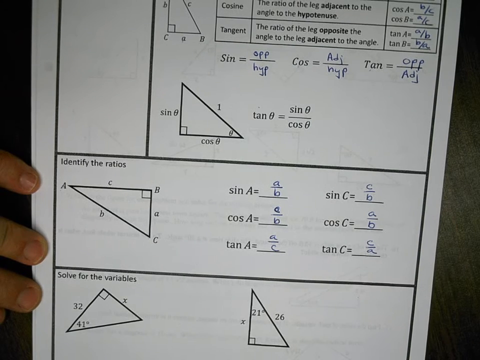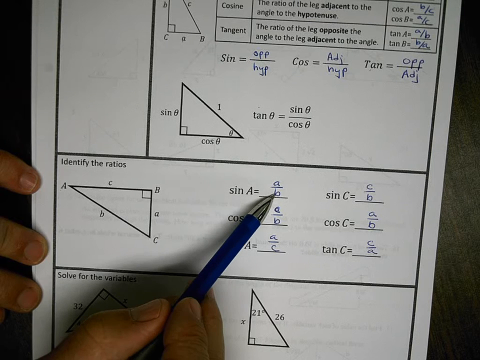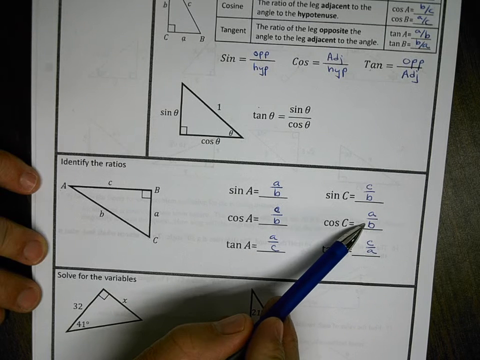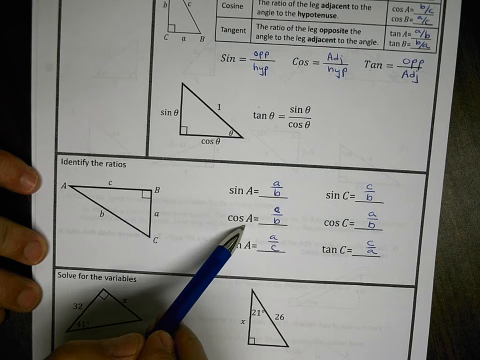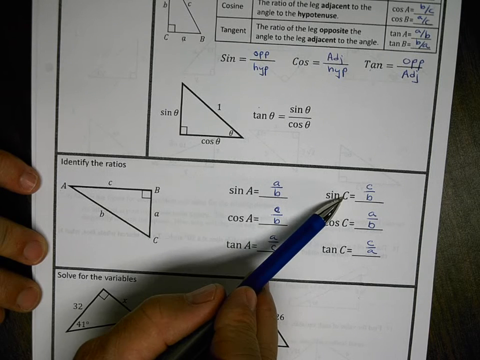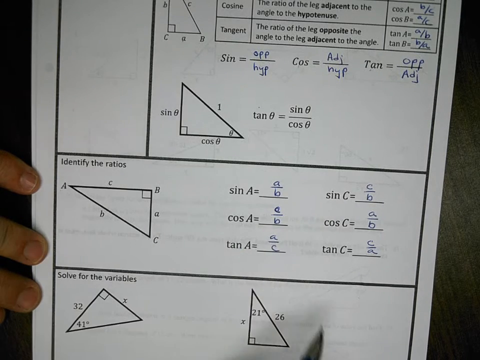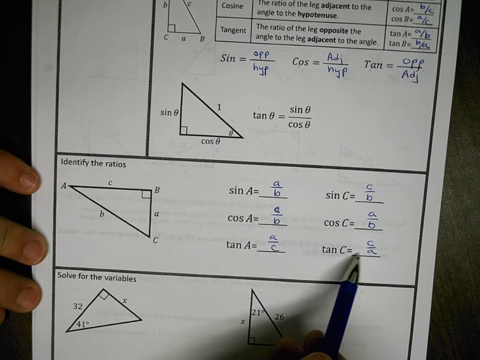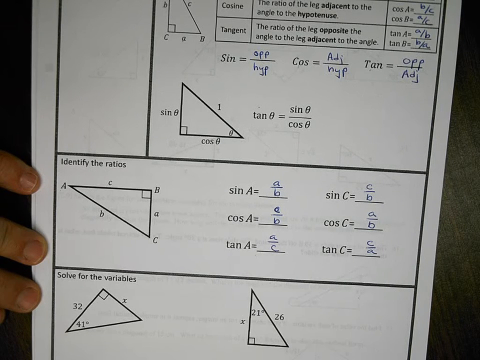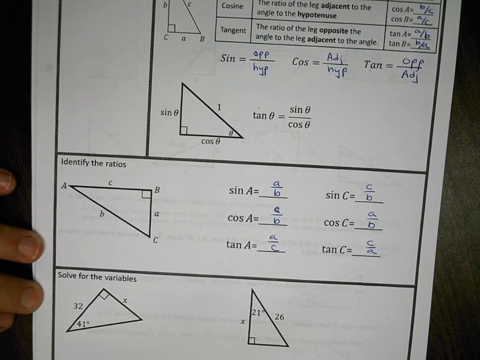Okay, a couple things to recognize is that the sine of A is equal to the cosine of C, isn't it? And the cosine of A is equal to the sine of C. And that tangent A is the reciprocal of tangent C. And we'll talk more about that as we go on. All right, so let's put these ratios into practice.